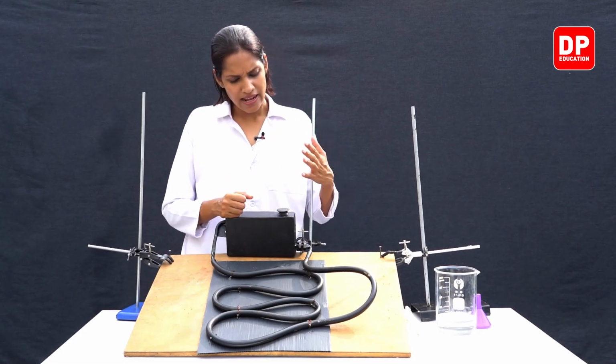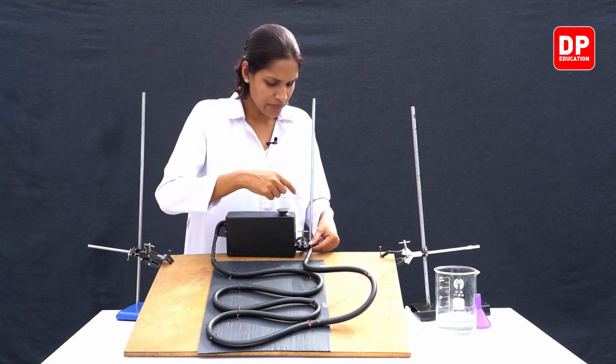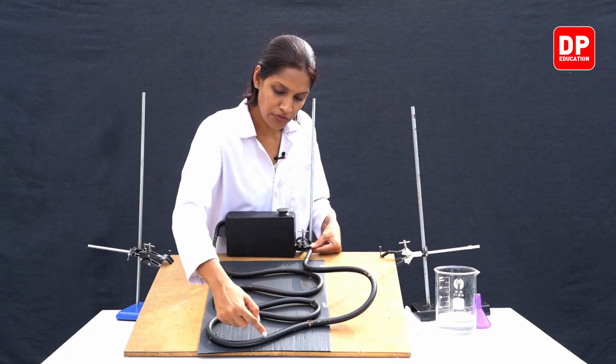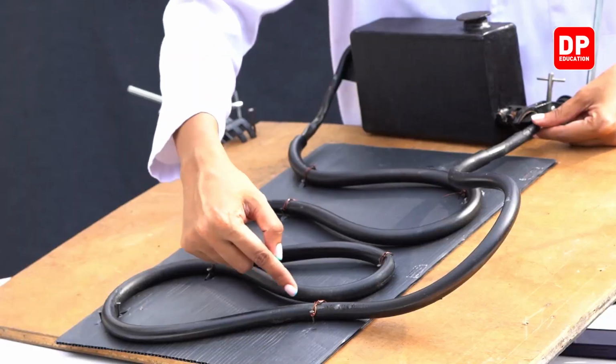Okay, children. And secondly, you all can see this water first goes down and then from there water comes up.